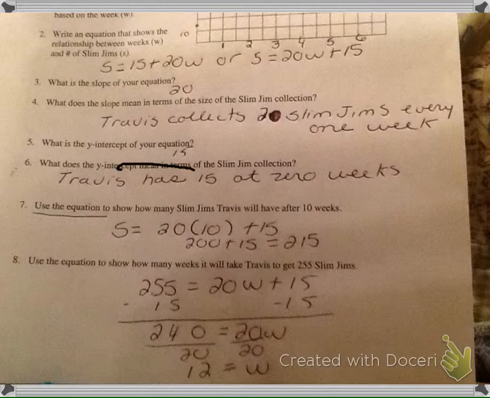Okay, and these last two questions are saying use the equation to show how many Slim Jims Travis will have after 10 weeks. So if I'm going to find how many Slim Jims, then I'm trying to find S, because S stands for Slim Jims, and I have to put the weeks, 10, into the W spot in the equation. So 20 times 10 is 200, plus 15 gives me 215. I want to know two things on this one. Did you know where to put the 10 in the equation? And do you know once you put it in, how to use the equation to get the number 215?